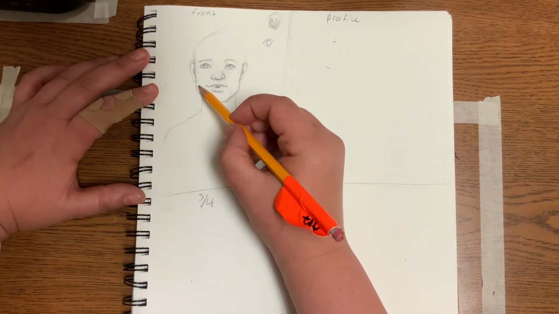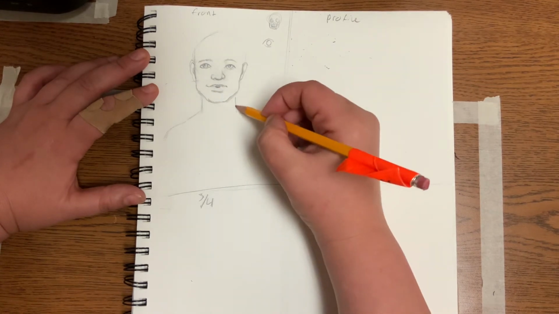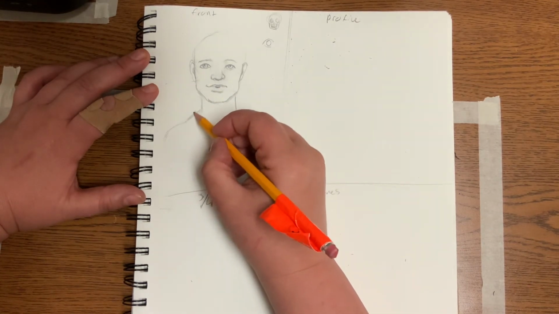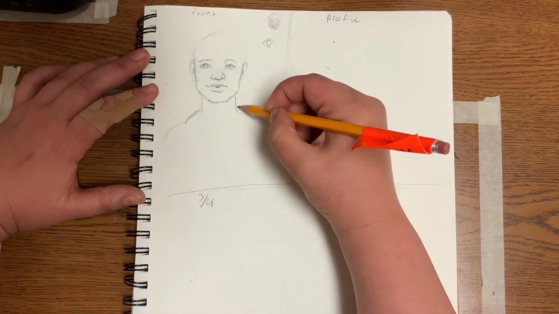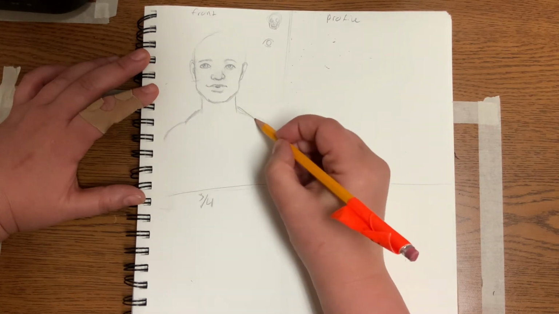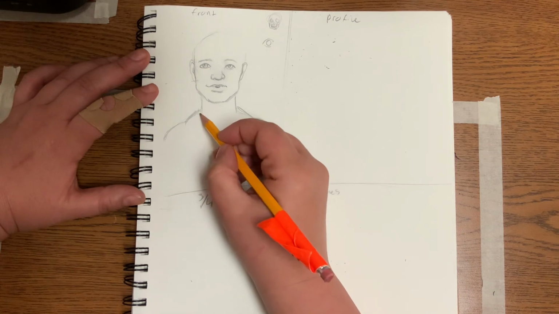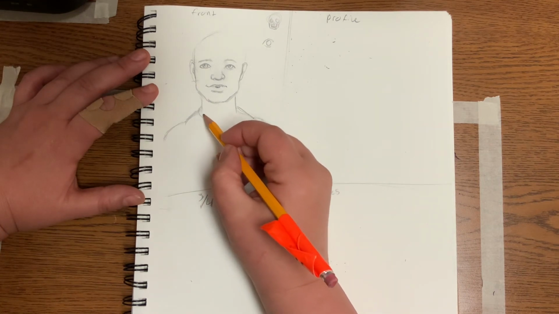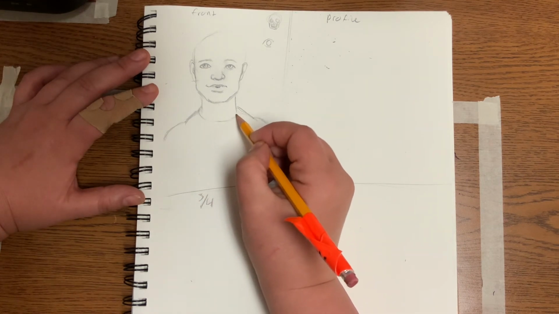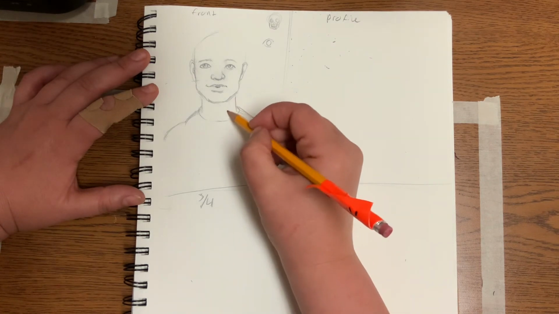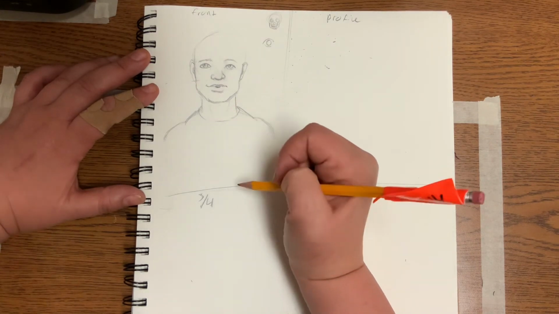Since his face looks so strong, I'm going to define his muscles a little bit more over here. And when I put the shirt on him, I'm going to make it curve slightly around the back of his neck. Going to make his neck muscles go.